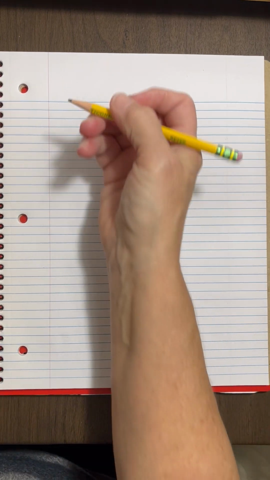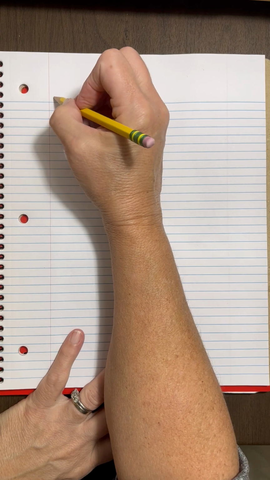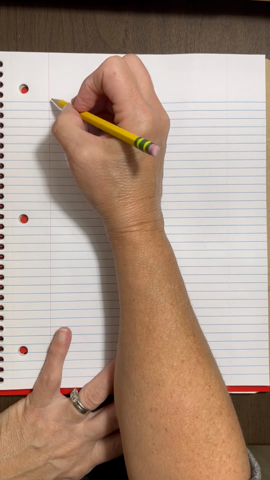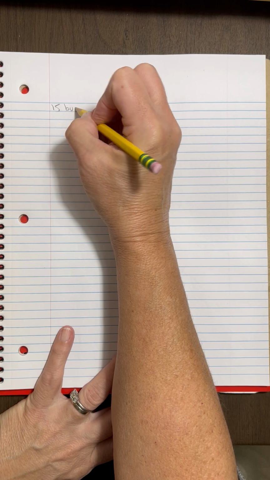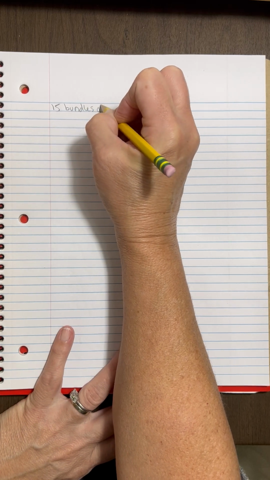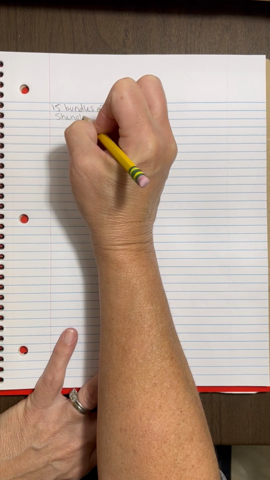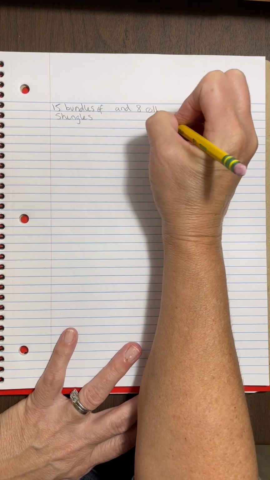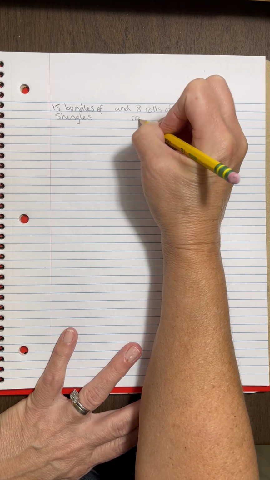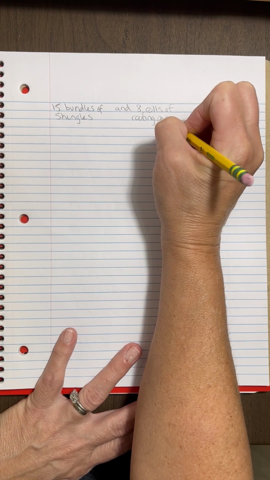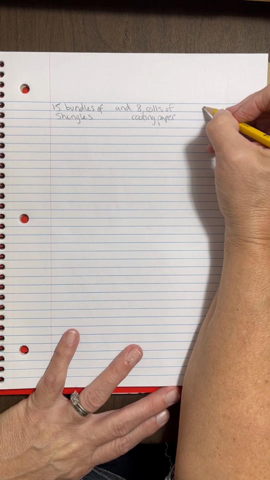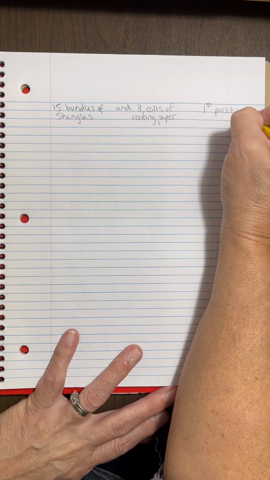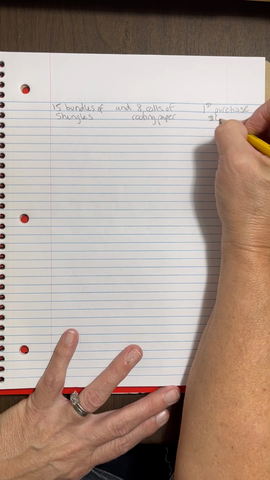All right. Okay, let's see, a roofer is buying 15 bundles of shingles and 8 rolls of roofing paper. And that was their first purchase. It cost $640.